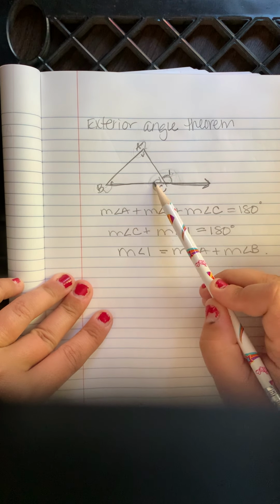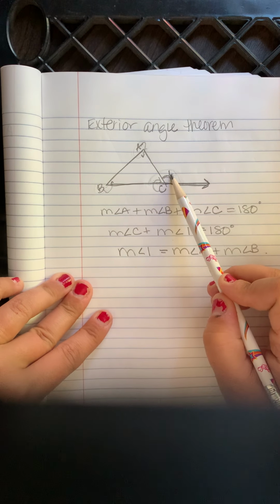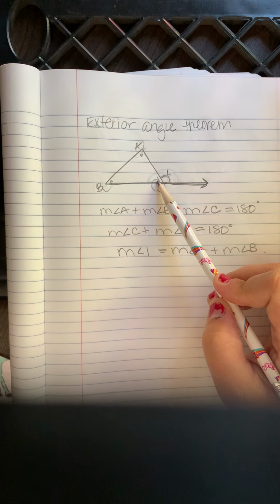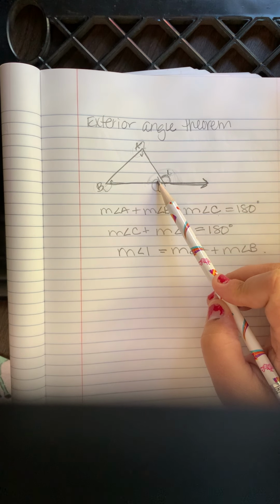They're supplementary. They have to add to be 180 degrees. A, B, and C all have to add to be 180 degrees because of the interior triangle theorem that all triangles add up to be 180 degrees.